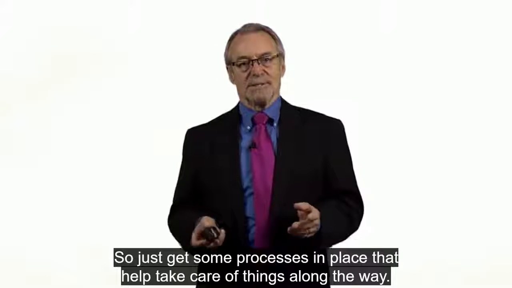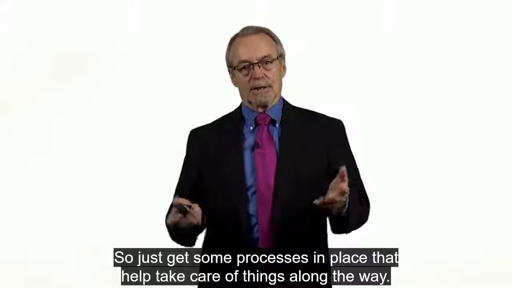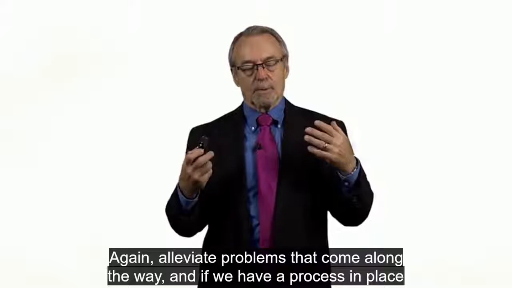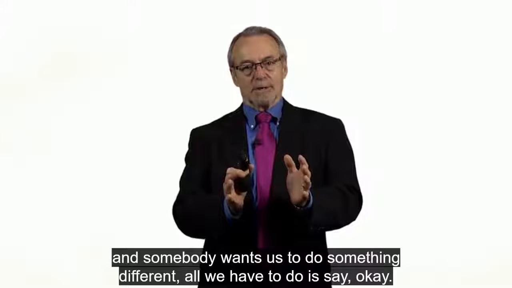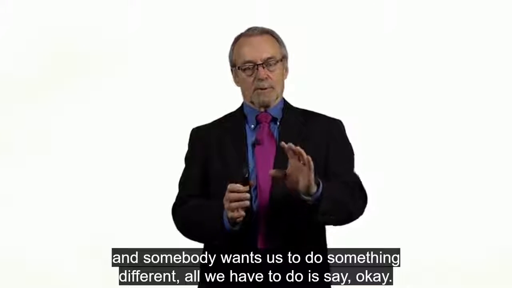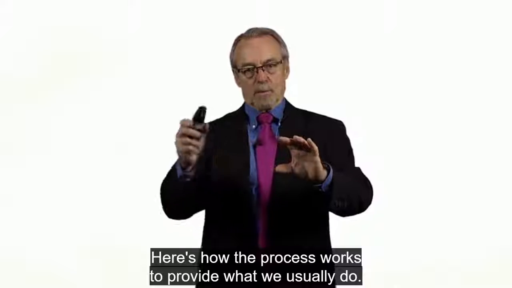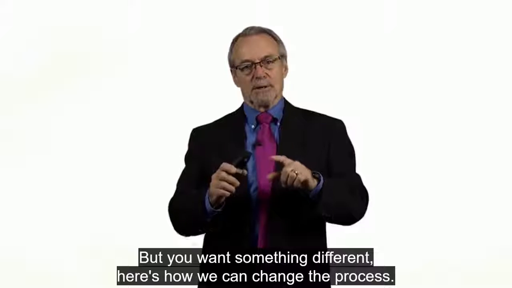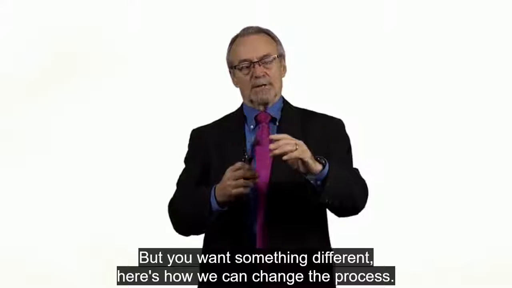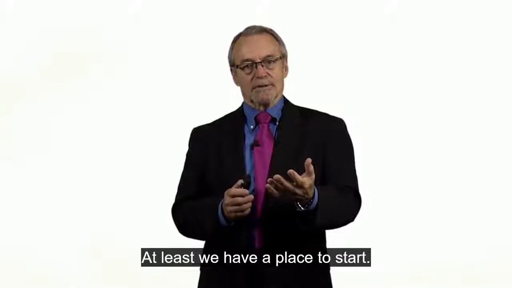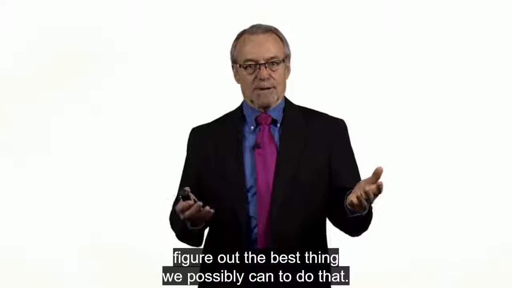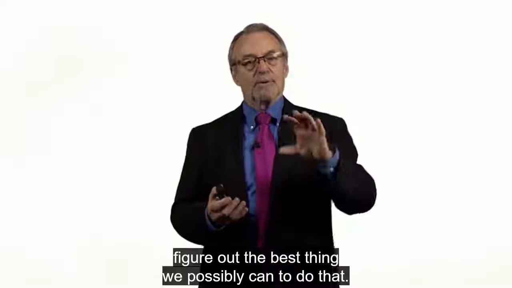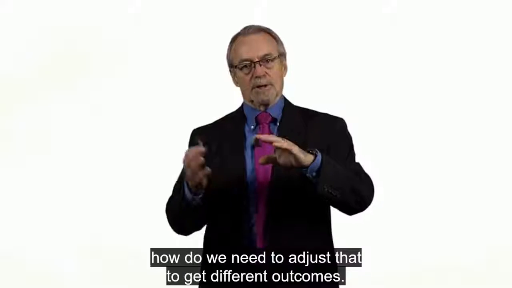So just get some processes in place that help take care of things along the way. Again, alleviate problems that come along the way. And if we have a process in place and somebody wants us to do something different, all we have to do is say, okay, here's how the process works to provide what we usually do, but you want something different, here's how we can change the process. At least we have a place to start. It's not just, well, we want something different than that, do what you can, and we go try and figure out the best thing we possibly can. We have a process to look at, and how do we need to adjust that to get different outcomes.